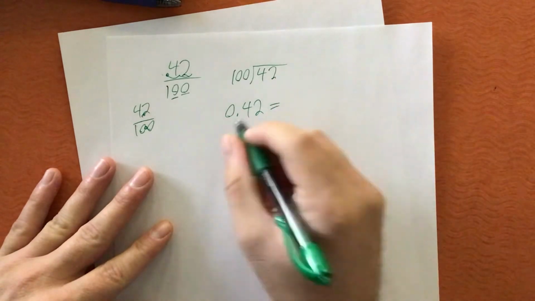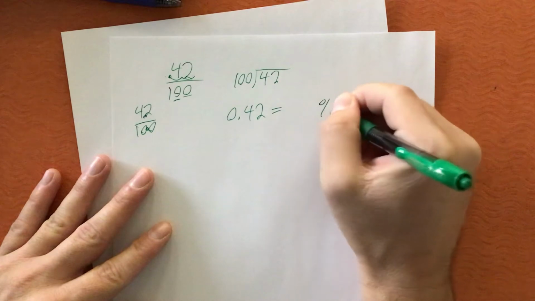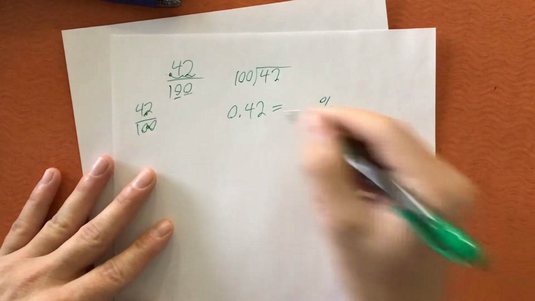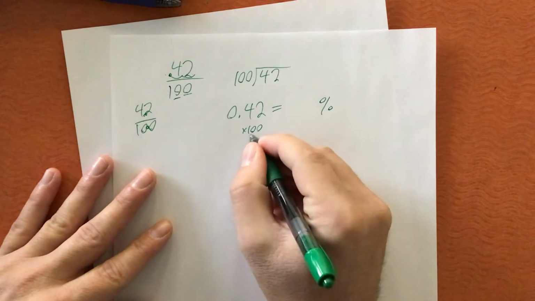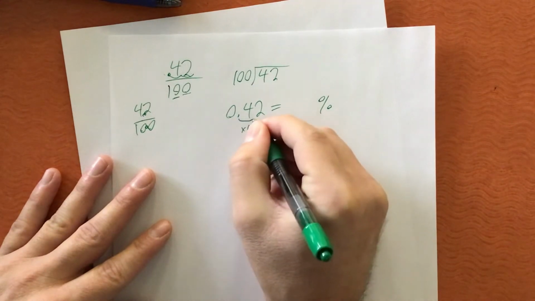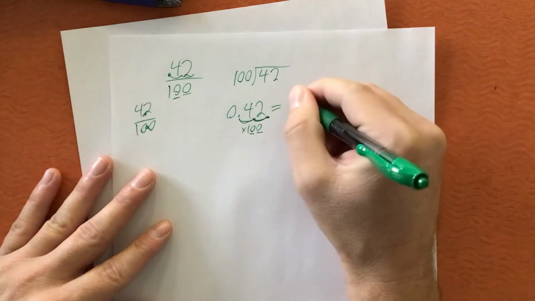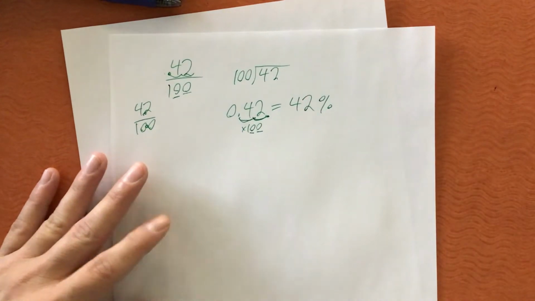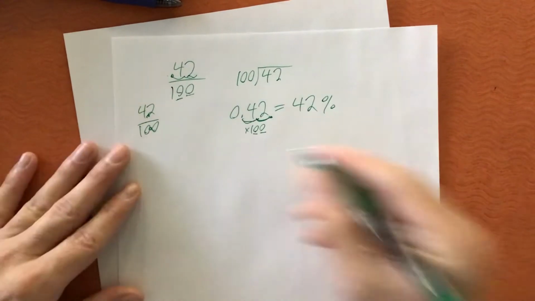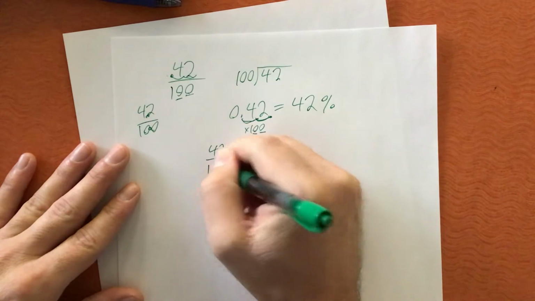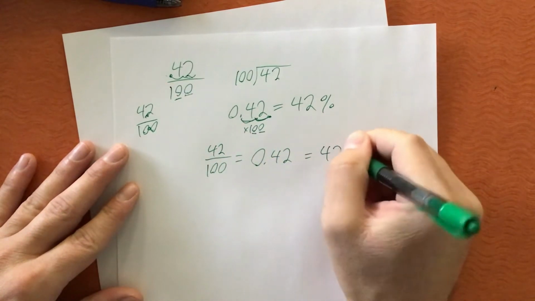Now, to make 0.42 into a percent, it's kind of the same thing. This time you multiply it by 100, and when you're multiplying by 100, you move 2 times to the right. You move your decimal 1, 2. And so our percent is 42%. So with a number like 42 over 100, it's pretty easy. You get 42 over 100, you get 0.42, and you get 42%.